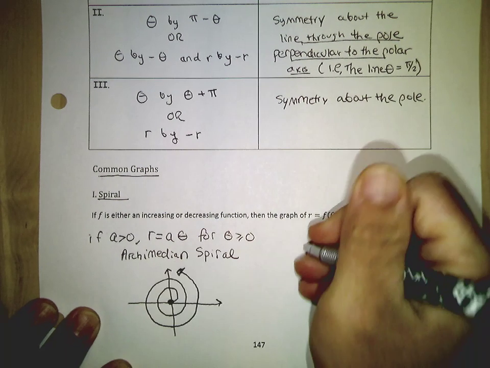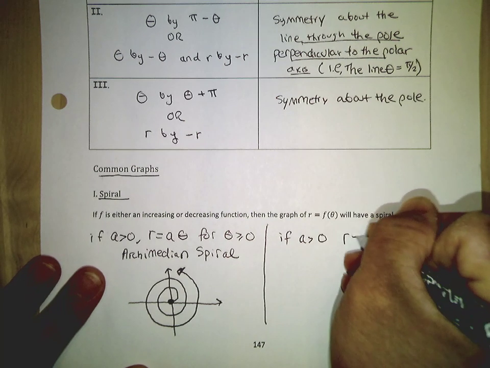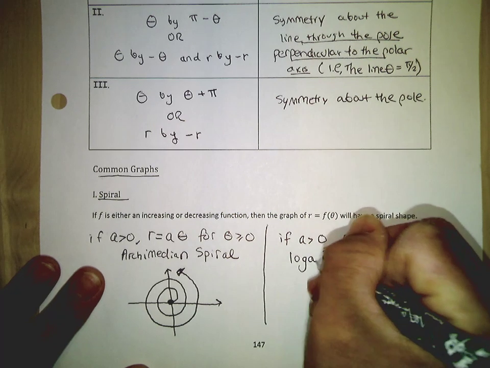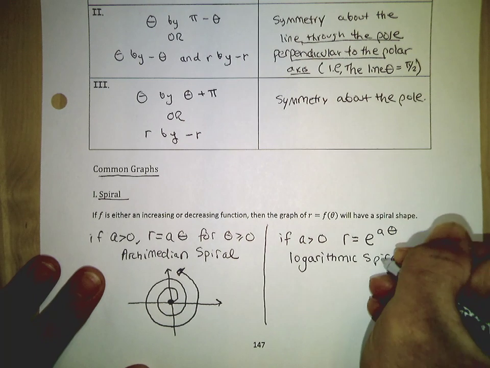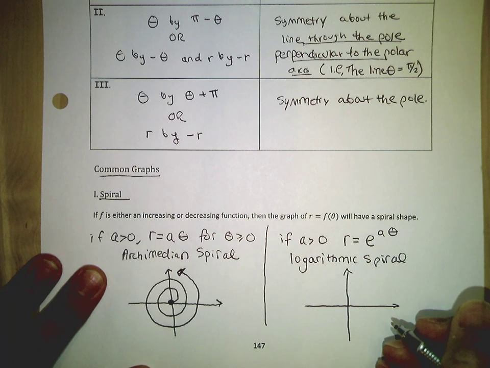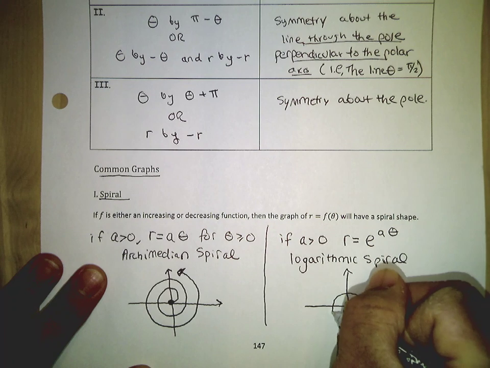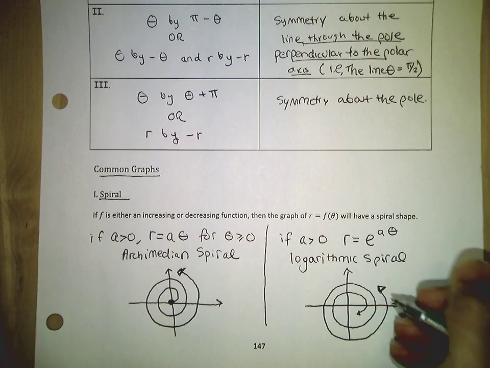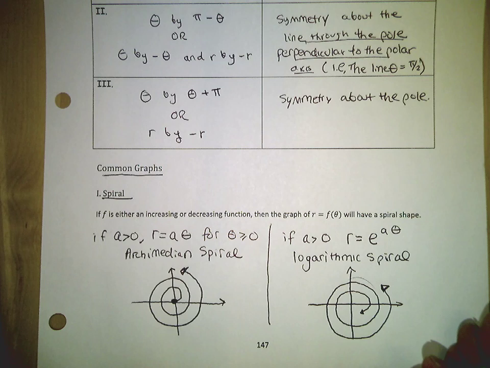Now, if a is greater than 0 and r is e to the power of a theta, then we have something called a logarithmic spiral. And here's what this one looks like. This one actually goes in a clockwise direction, inward toward the pole, depending on which direction you are following the spiral here.